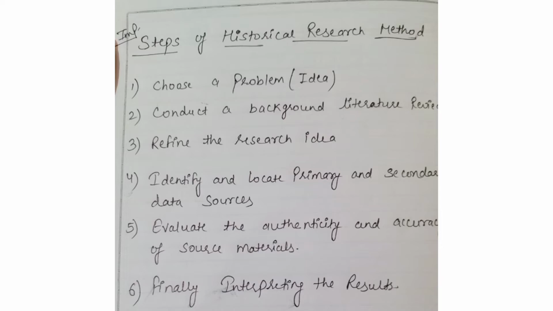The fifth step of this method is evaluate the authenticity and accuracy of sources material. Now the researcher has to evaluate the authenticity and accuracy of source material. When compiling and conducting the research, the researcher has to evaluate all the materials. There are two types of evaluation. First is internal criticism and second is external criticism.